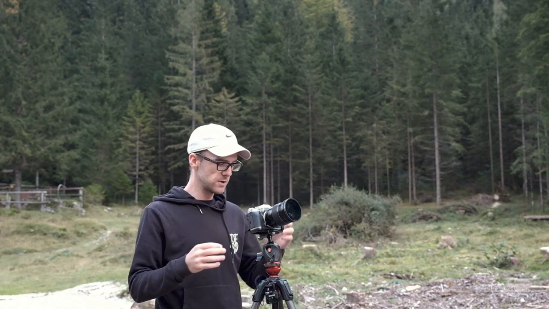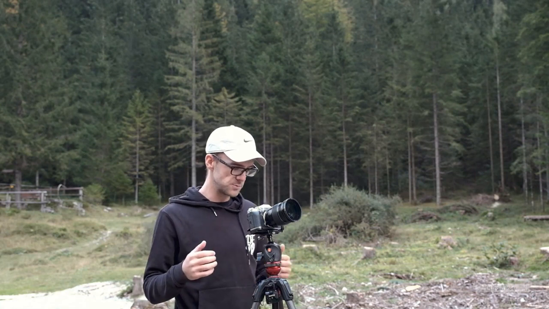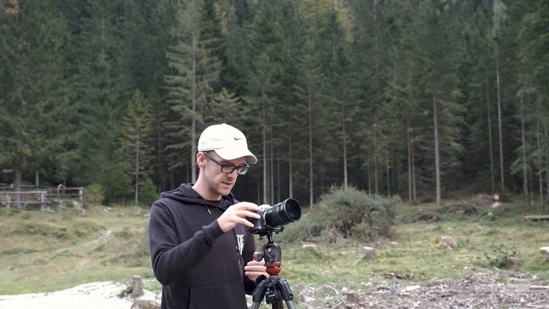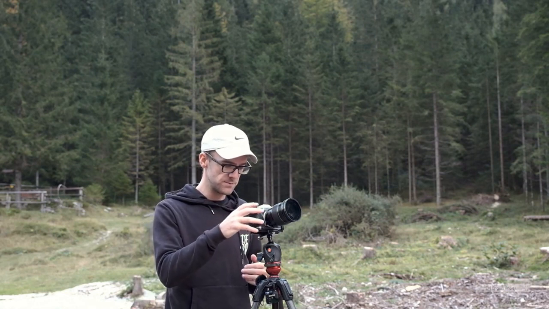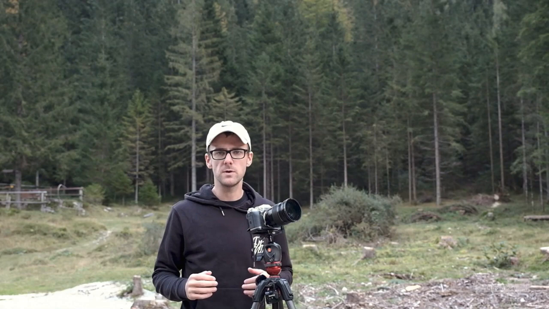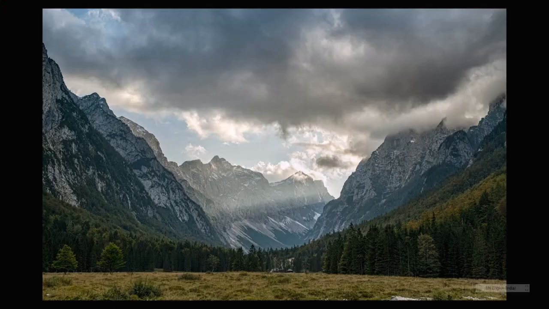So I'm going to bracket at 0 for 1, +2 for +1, and -1 for 0. So we're actually overexposing to capture those highlights. Then I'm going to put a 2-second timer on to capture this beautiful image for our diagonals inside of our composition to enhance our landscape and nature photography.